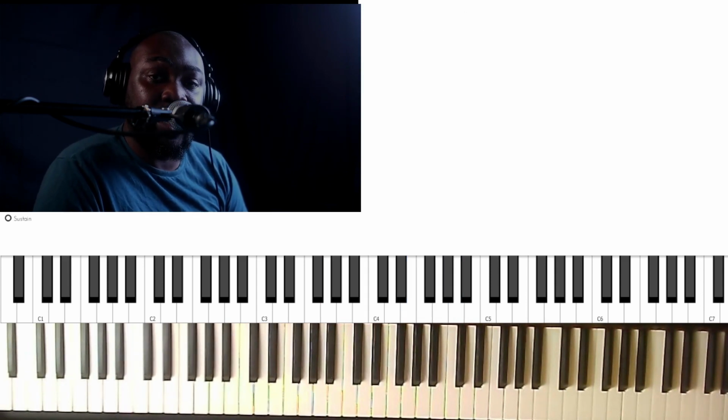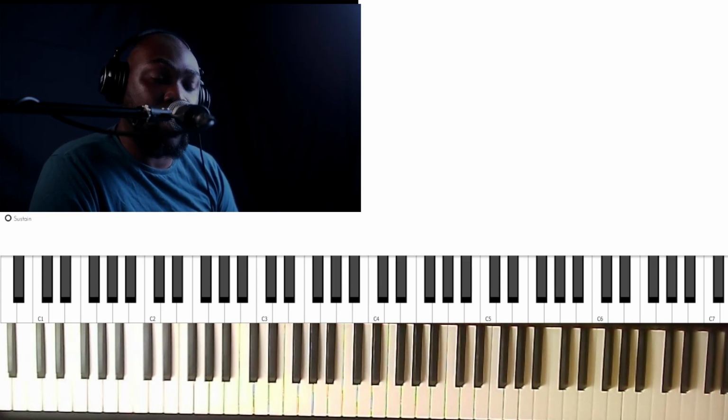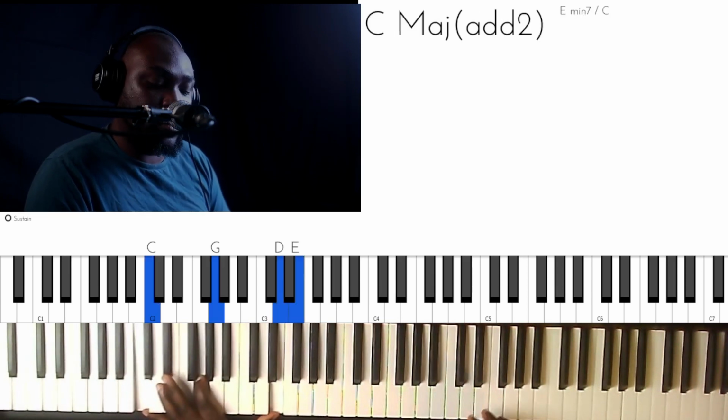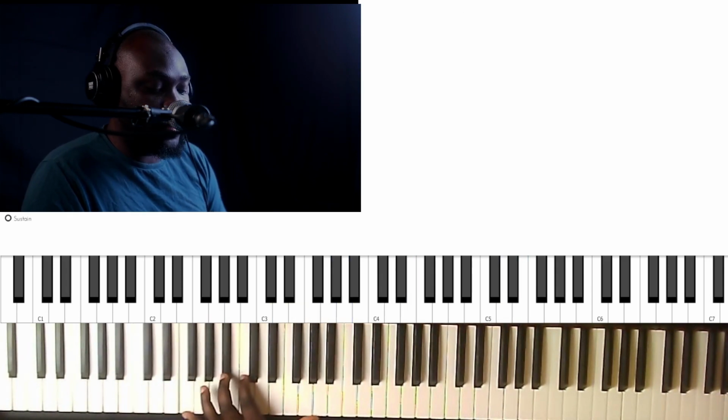So I hope that helps. So remember, you can use your pentatonic scale on the 1, and on the 5, on the 4.